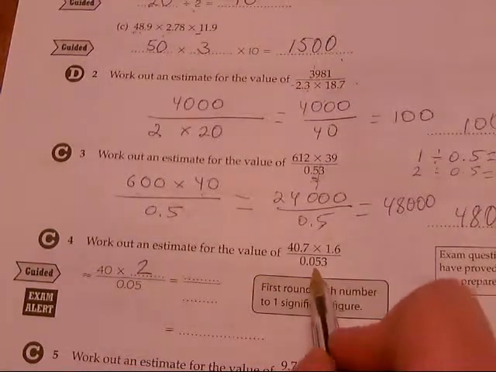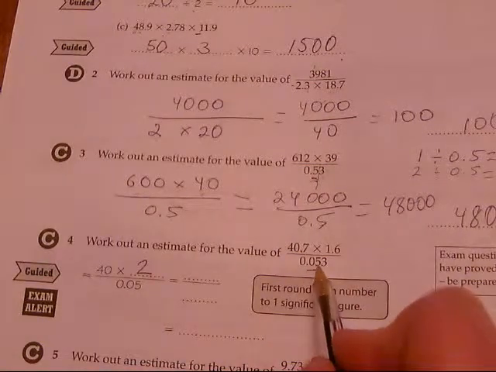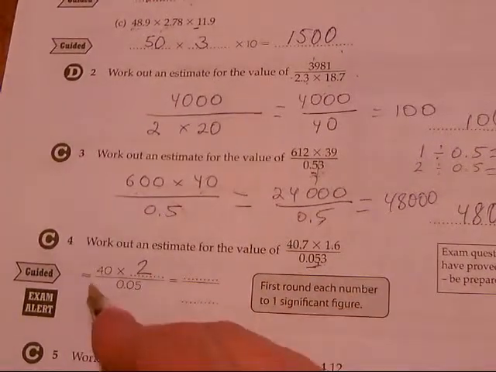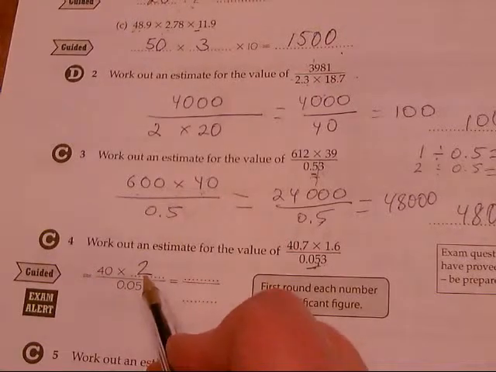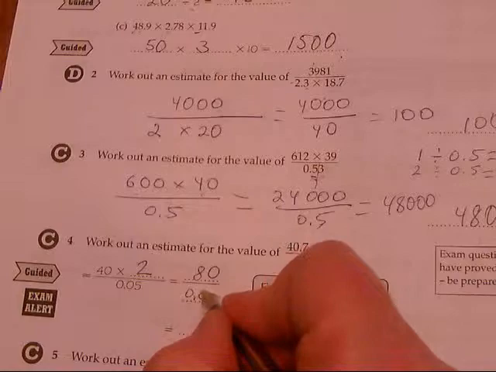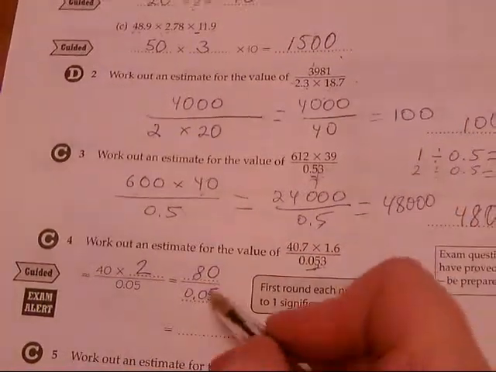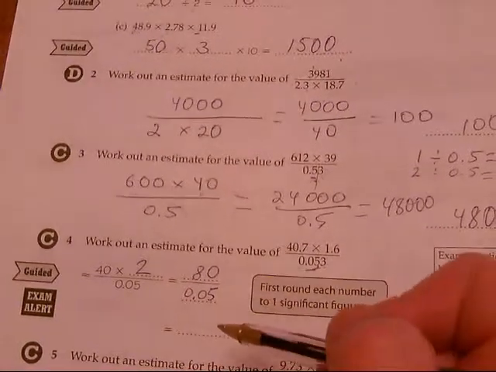0.053 rounded to the very first non-zero number will be 0.05. Alright, so let's do it. 40 times 2 is 80, divided by 0.05. Now we need to see what happens when we divide by 0.05.